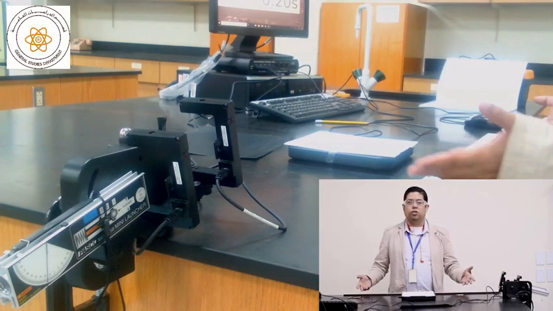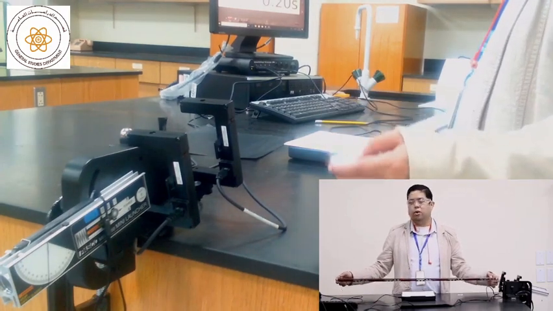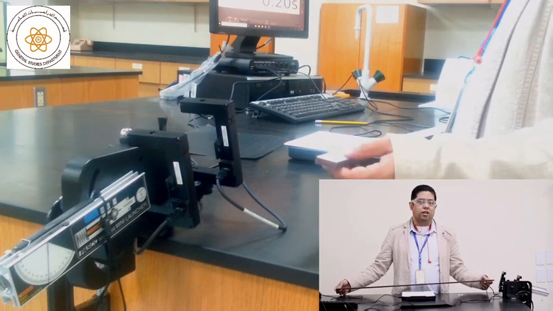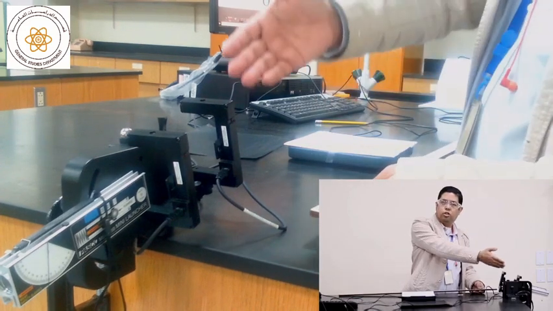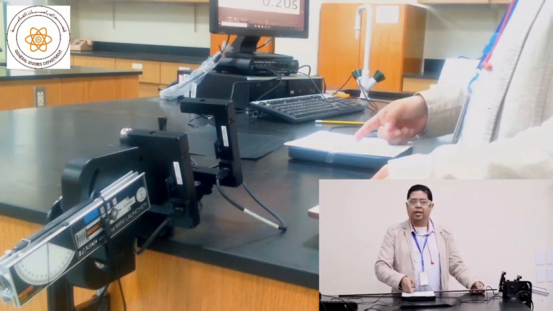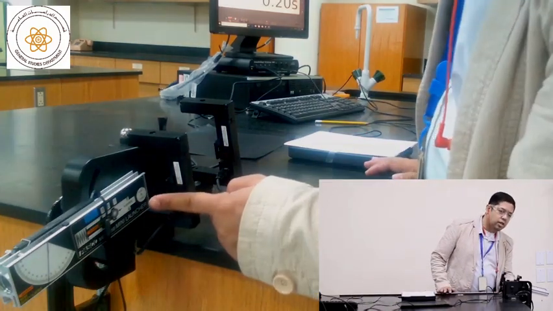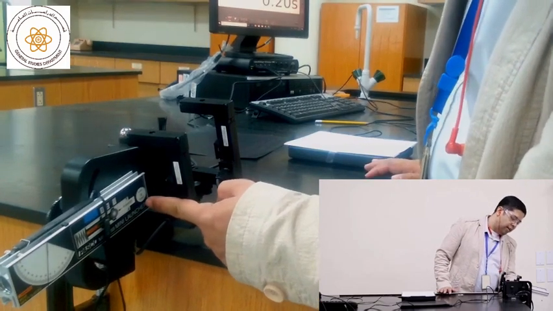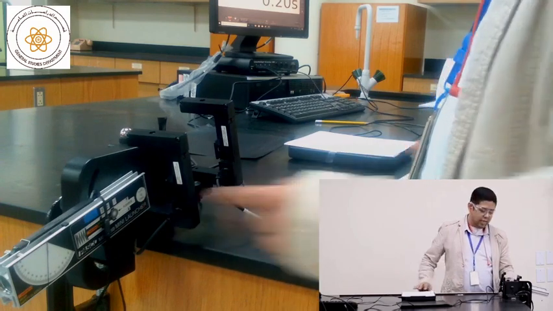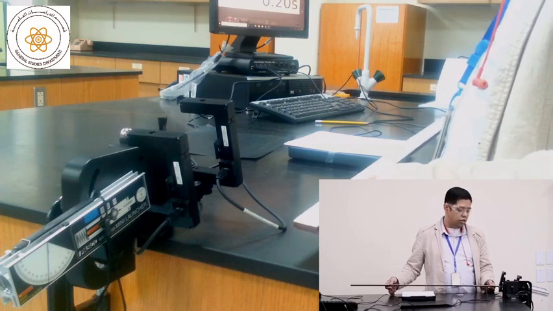Now it's time to measure the horizontal range. You have with you a meter stick or a tape measure. How do you measure the distance from the projectile's muzzle or the mouth of the projectile launcher up to the landing area? It's simple. On the projectile launcher, you will see here a small circle. That is where the launch position is, or the mouth of the projectile. That would be your 0 from your meter stick or your tape measure.